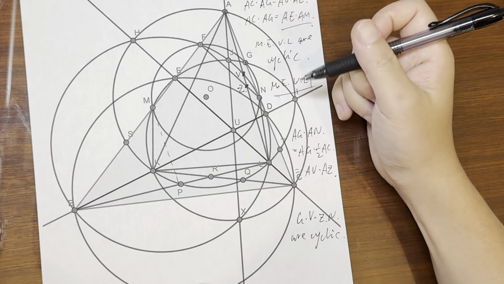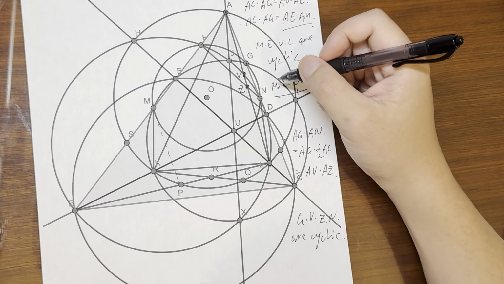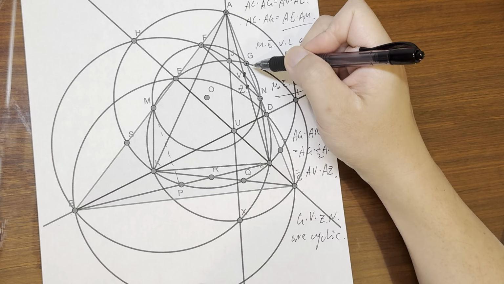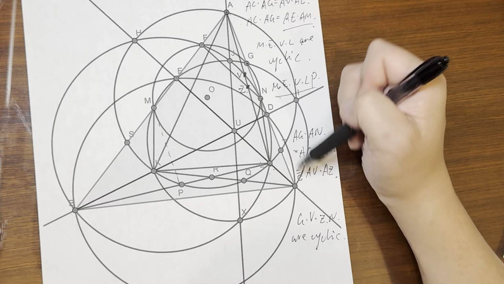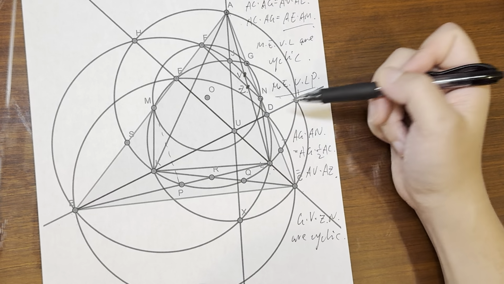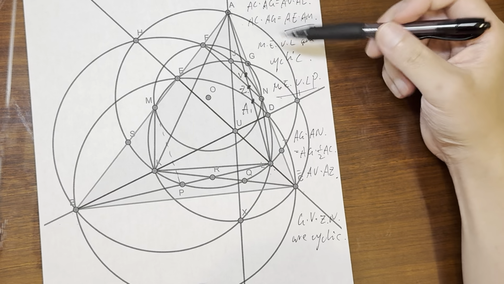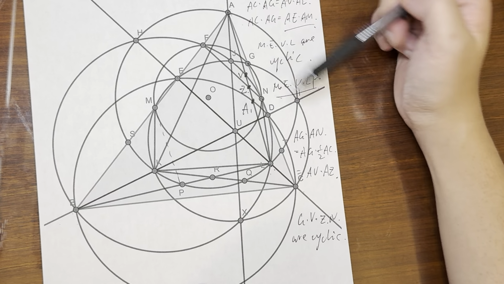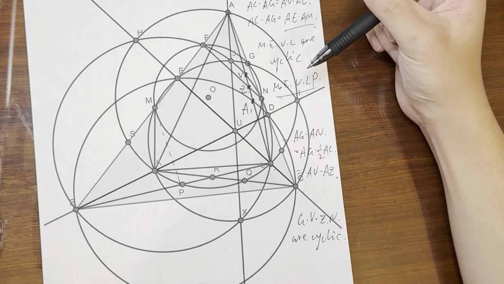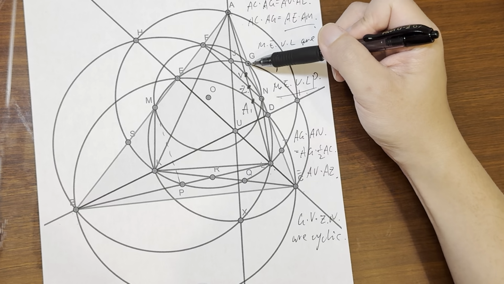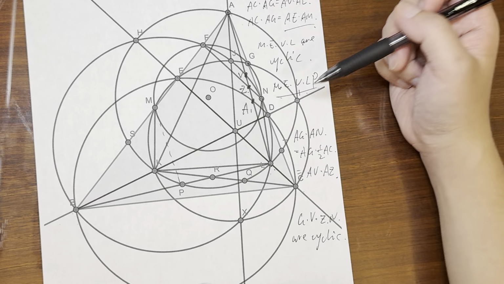Actually, let me put this one as homework if you are interested. Please prove that AL meets the circle BCD at this point. Let's call it A1. Please prove that G, V, A1, D are cyclic.